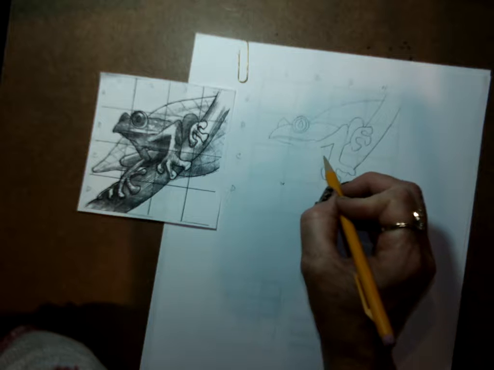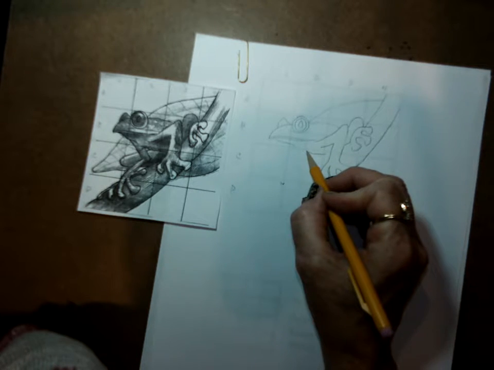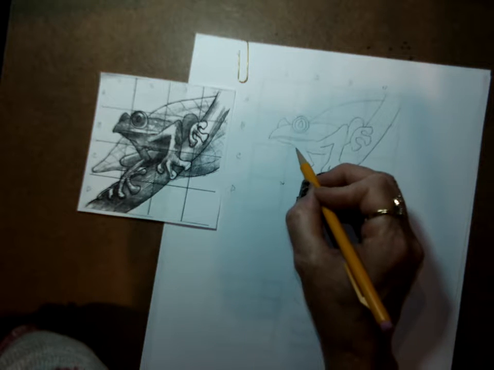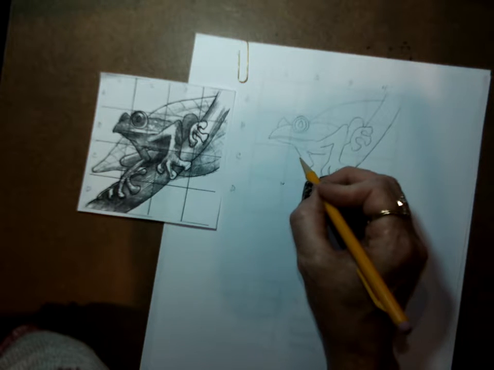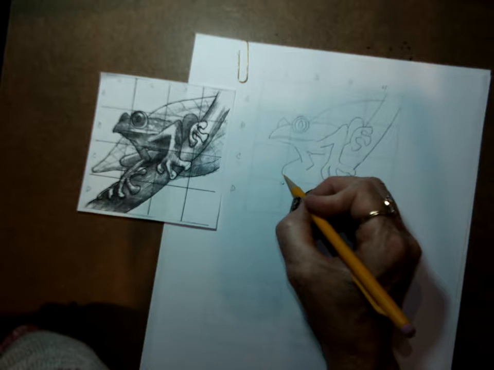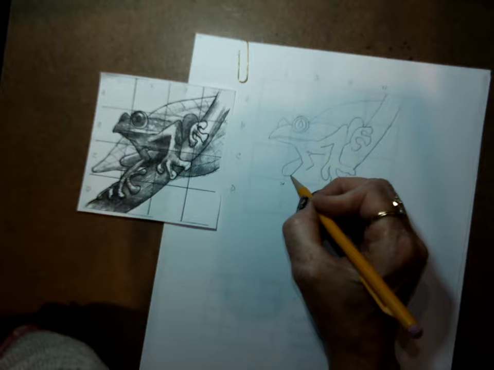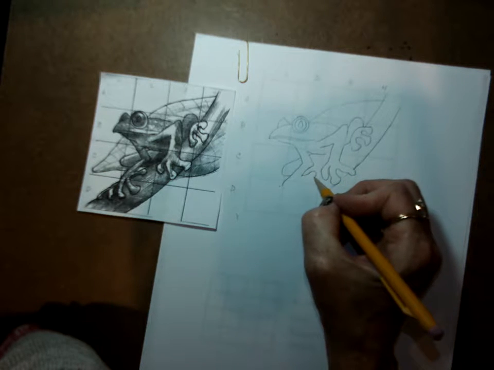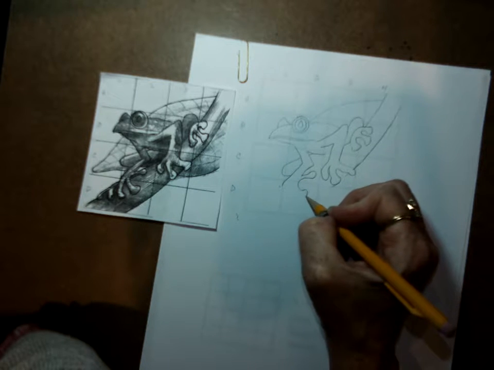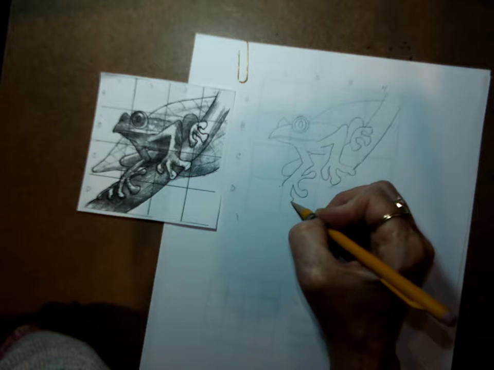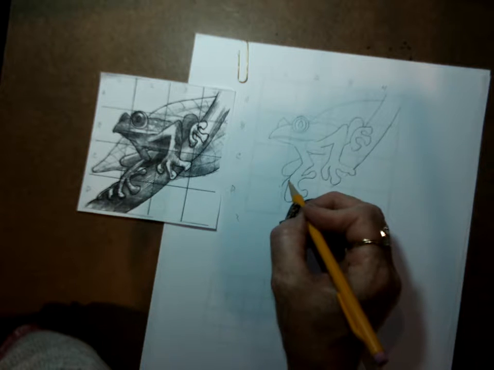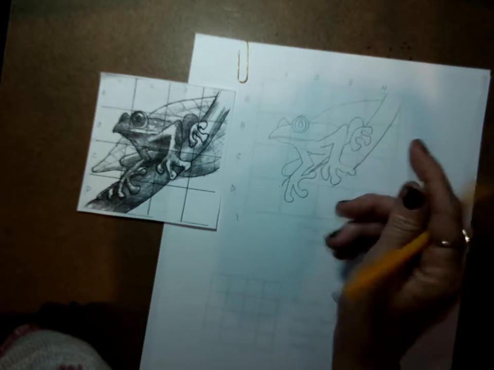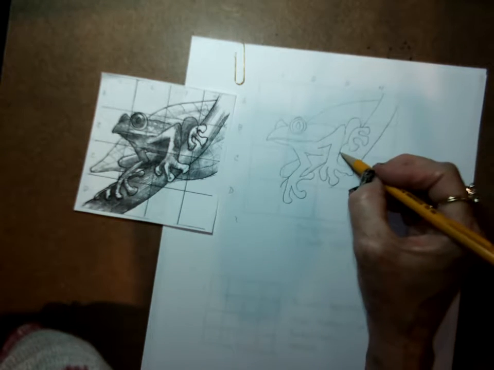My frog's a bit skinny, but that's okay. And erasing is okay.